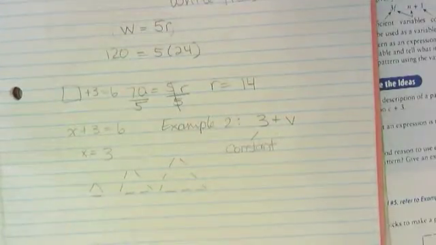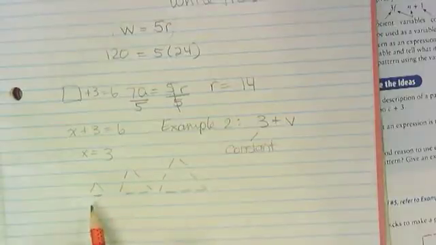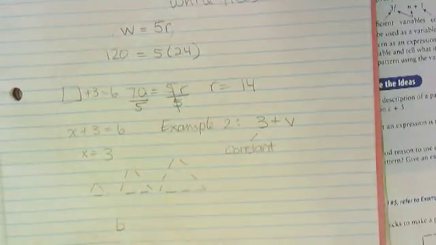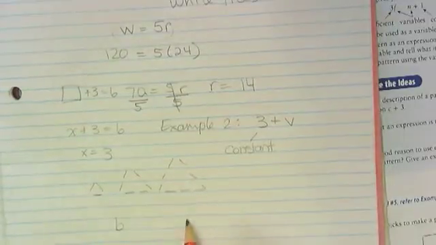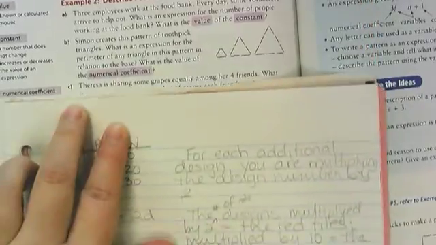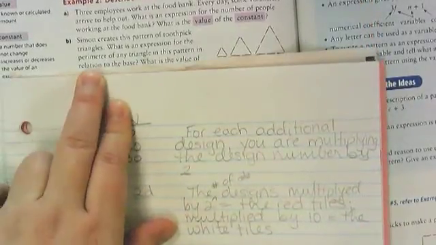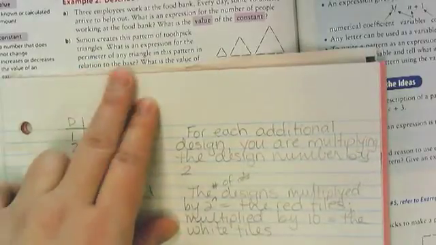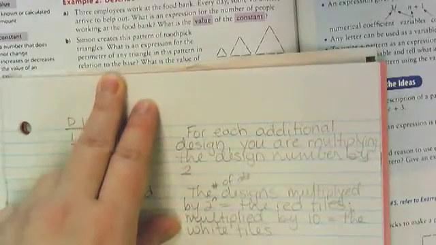What is the number that changes? The base changes. And the sides. The perimeter. And the perimeter changes. So what do we do? Because it's asking us for the perimeter in relation to the base.